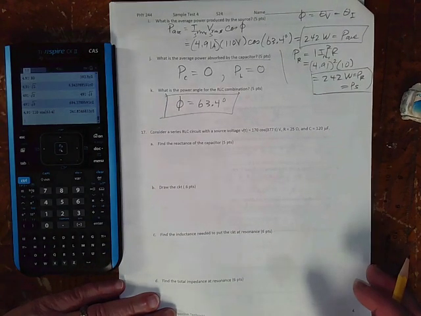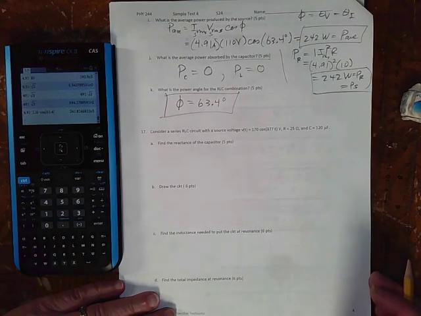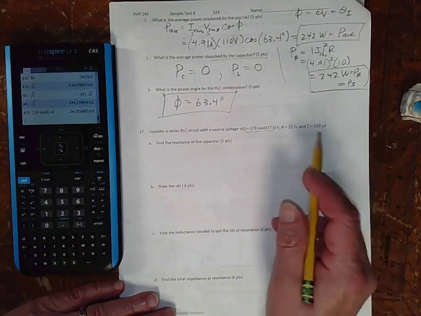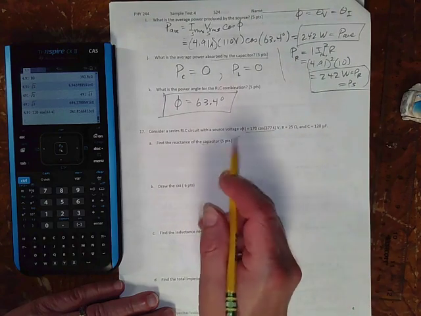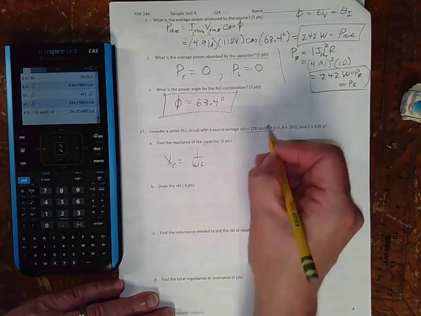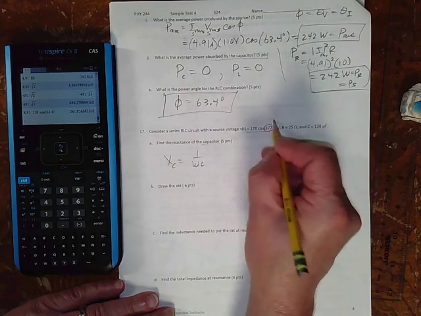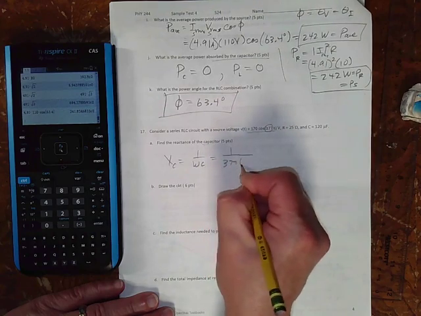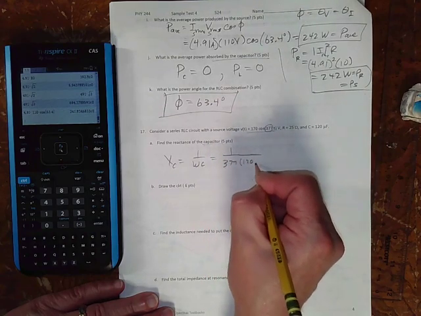Number 17. Consider another RLC series circuit. Source voltage is given as a function of time here. We've got R and C. Find the reactance of the capacitor. So X of a capacitor is 1 over omega C. Omega is whatever's multiplying t in the cosine, so that's 1 over 377 times C, and C is 120 micro.